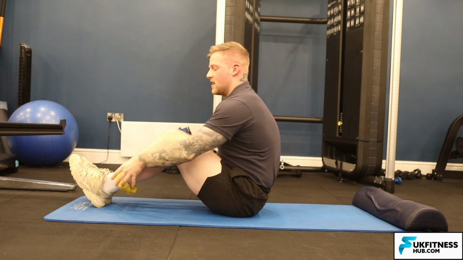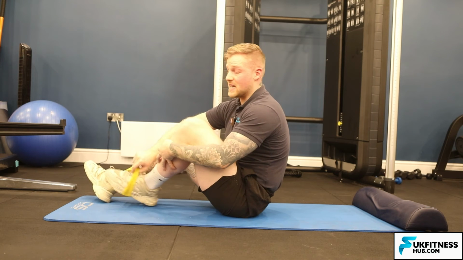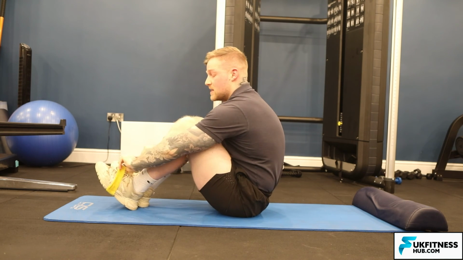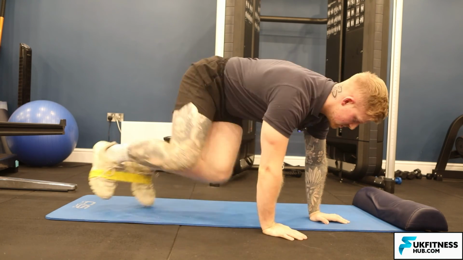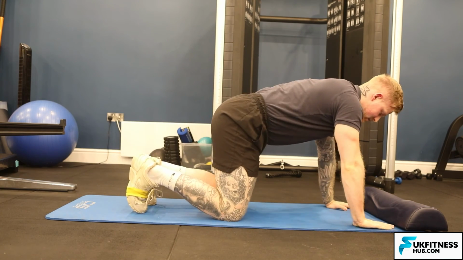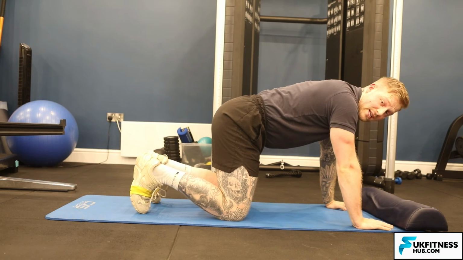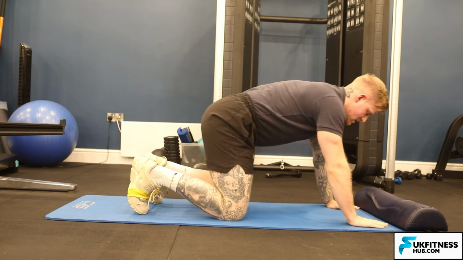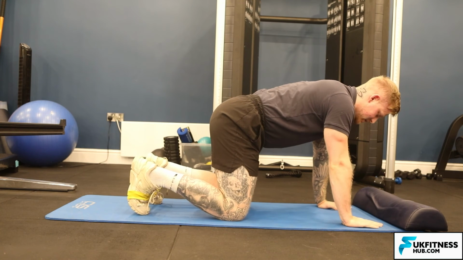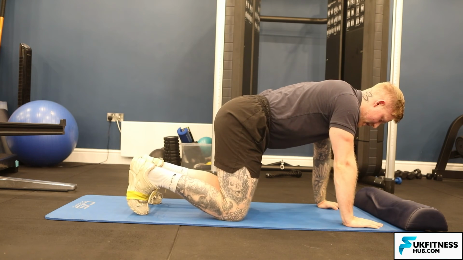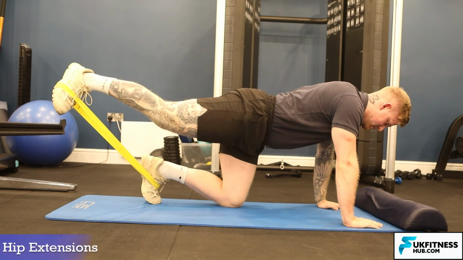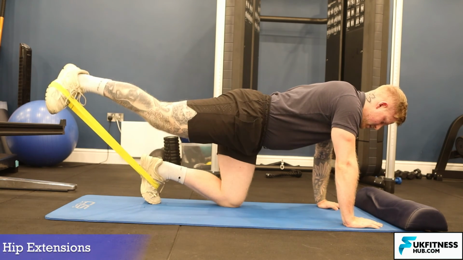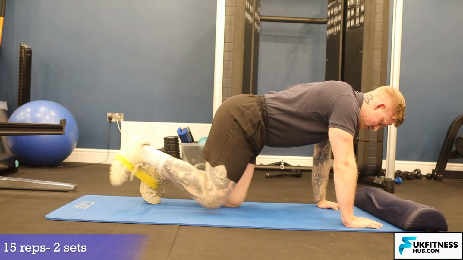For your last exercise, which is hip extensions, you're going to put the band around your laces, come into a tabletop position, and from here I've got my shoulders directly above my wrists, I've got my toes in contact with the floor, and one foot is going to stay in contact with the floor and the other leg is going to kick back, big glute squeeze and slowly back down. Big squeeze of the glute, slowly back down.